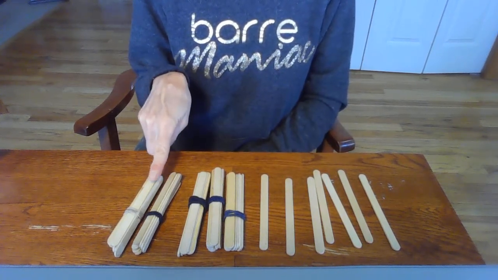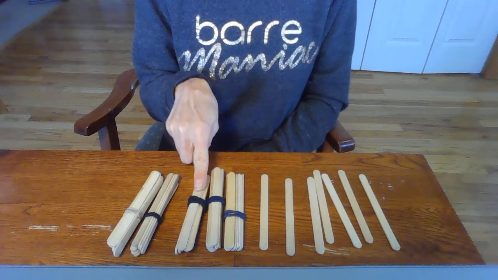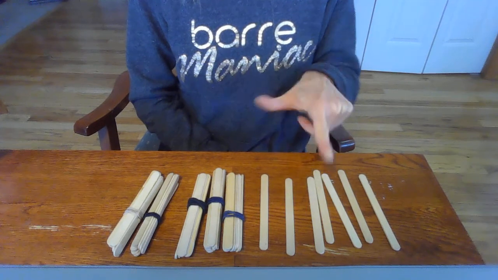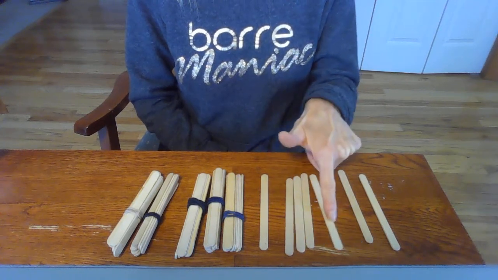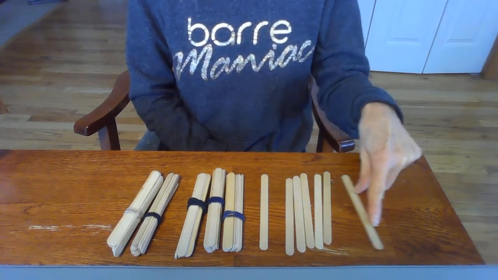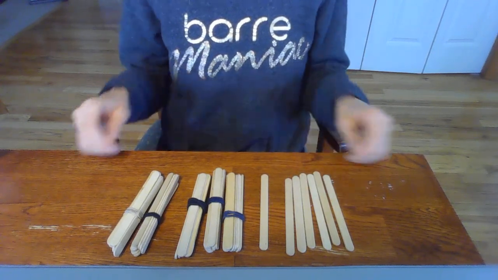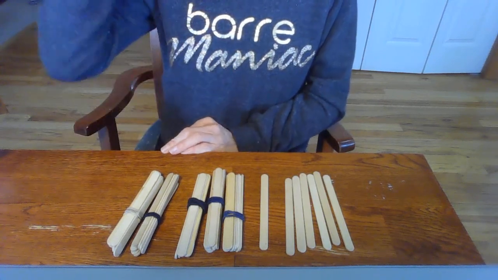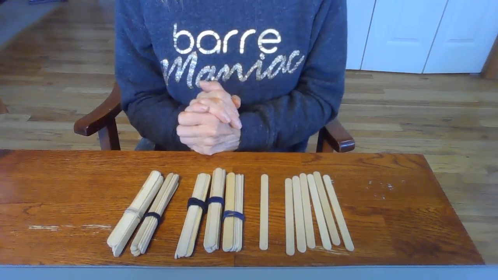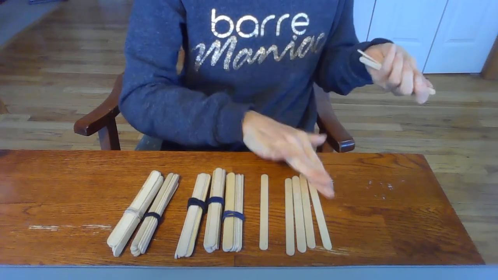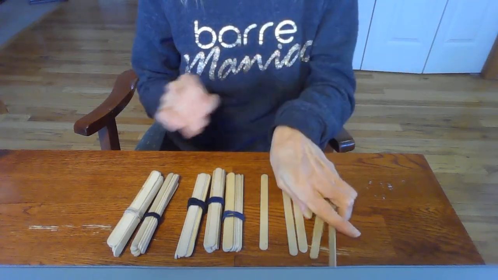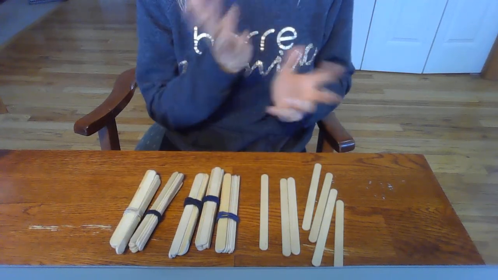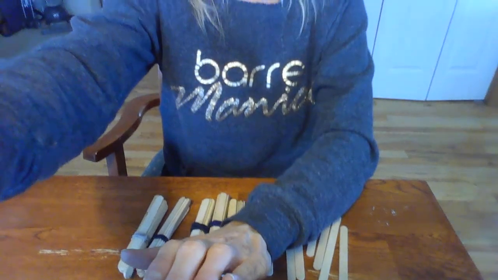So here we go. 10, 20, 30, 40, 50, 51, 52, 53, 54, 55, 57, 58. So there were 58 sticks all together. But if Mrs. Foster said, please get me 58 sticks, I wouldn't want you to get me 58 ones. I'd want you to get me 5 bundles and 8 sticks, because we know mathematicians take shortcuts.